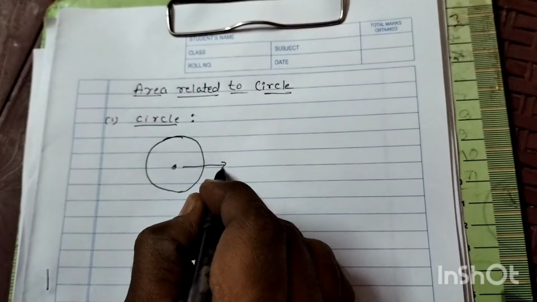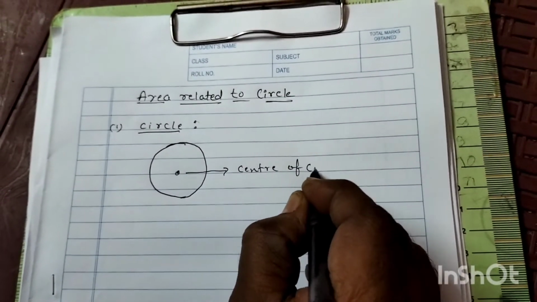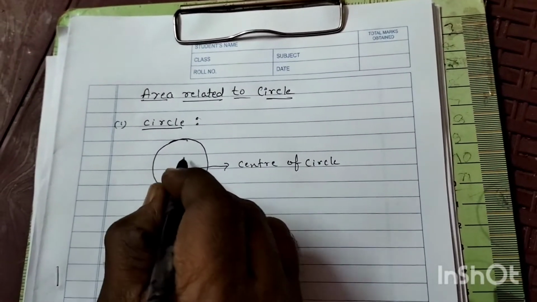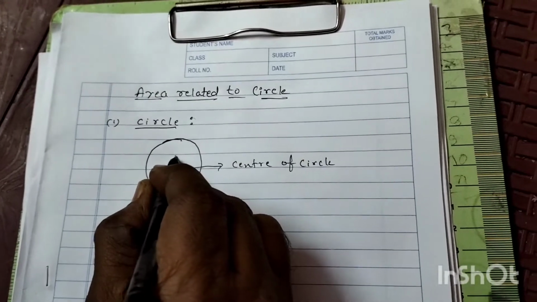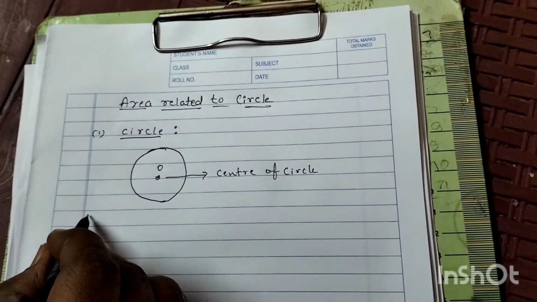This fixed point is called the center of the circle. Sometimes we denote it with other letters. In this figure, O is the center of the circle.